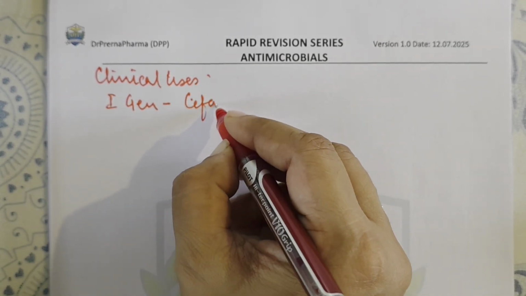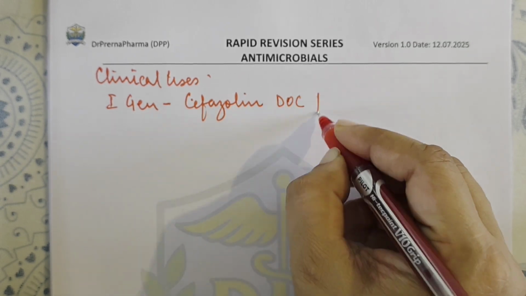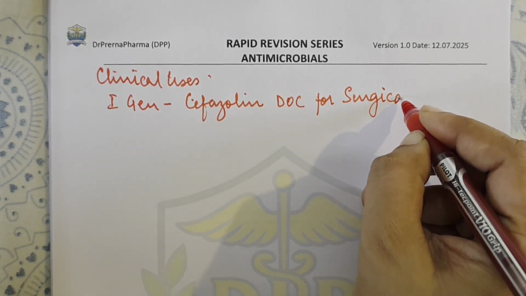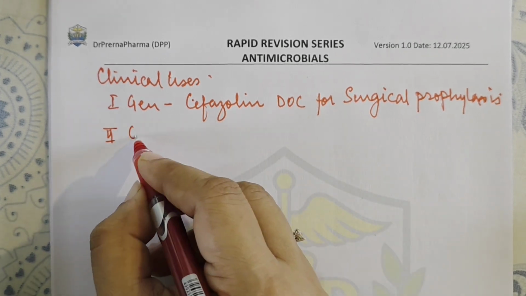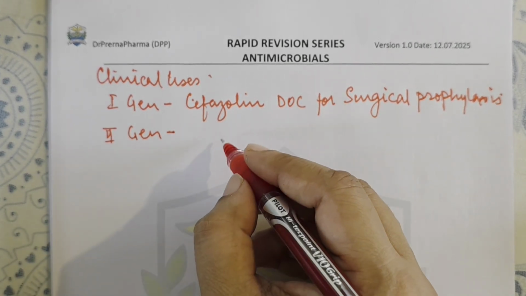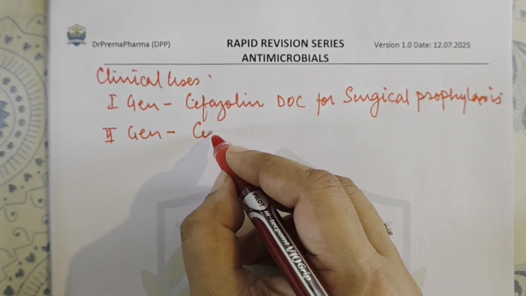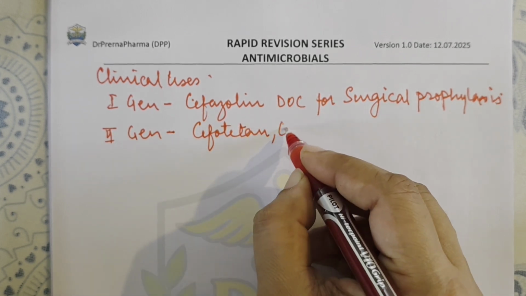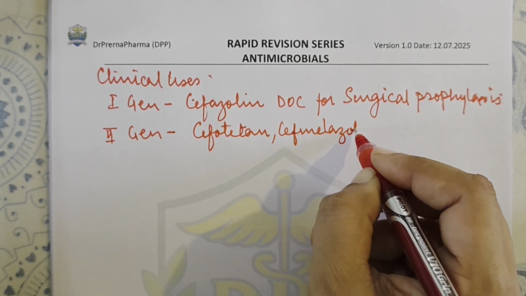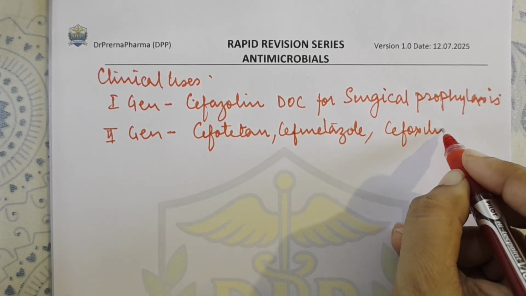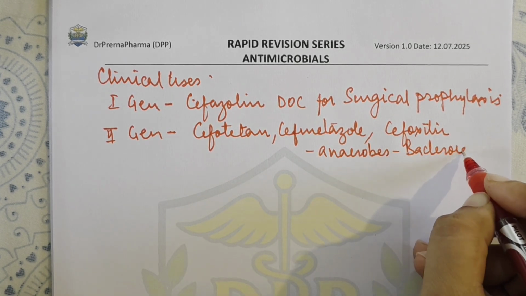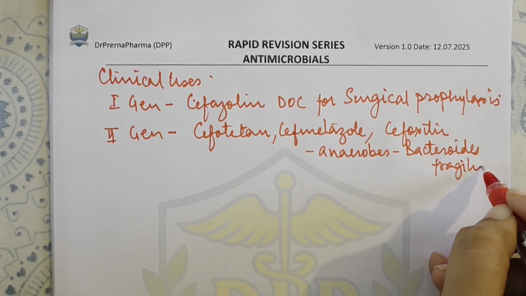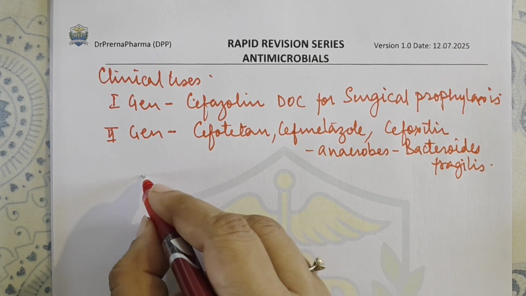Here, cefazolin is the drug of choice for surgical prophylaxis, right? Then the second generation: cefotetan, cefmetazole, and cefoxitin are active against anaerobes like Bacteroides fragilis, right?